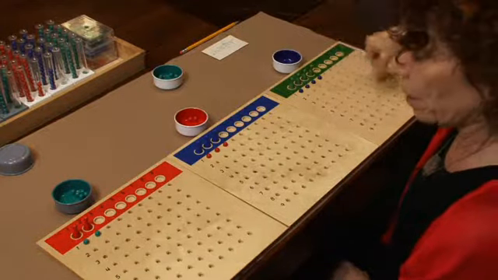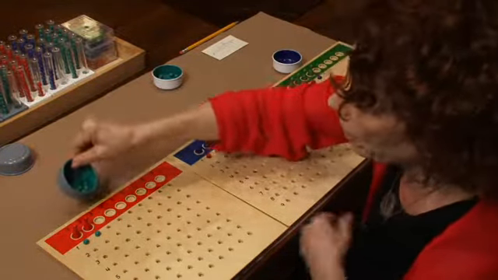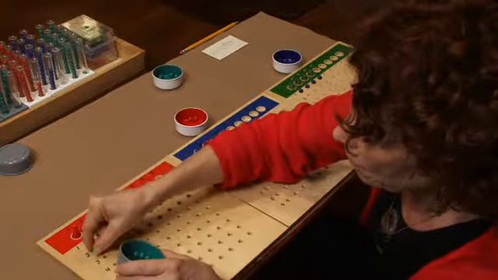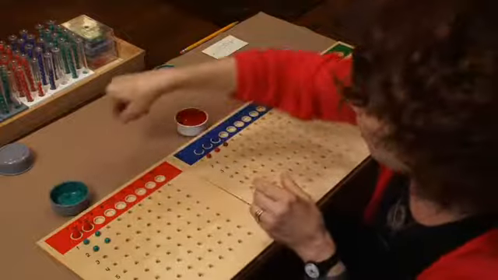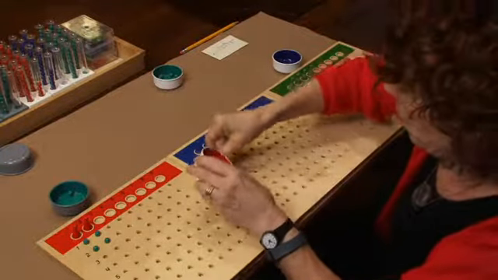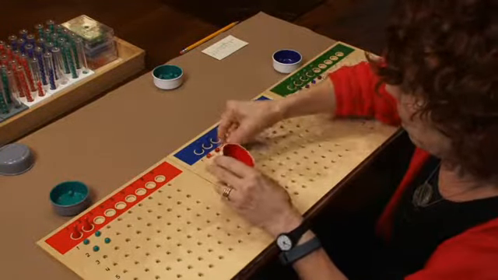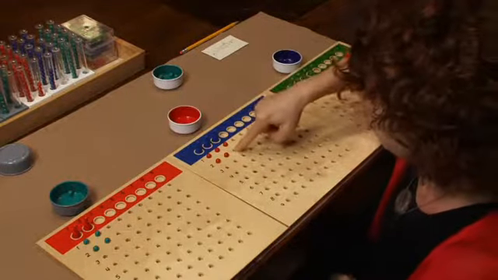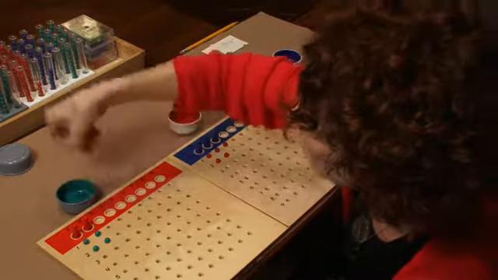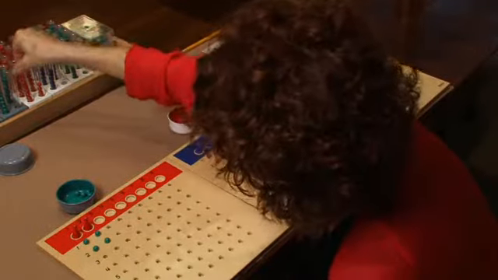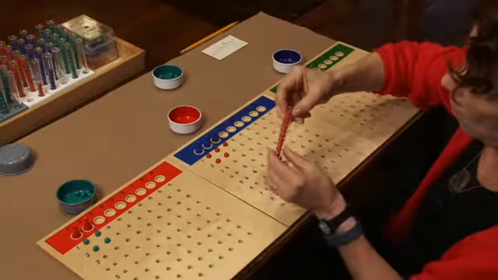Okay, everybody got their fair share so far. I can continue to distribute thousands to hundreds. I can continue to distribute hundreds to tens, but I'll have to exchange 1,000 to have more hundreds.